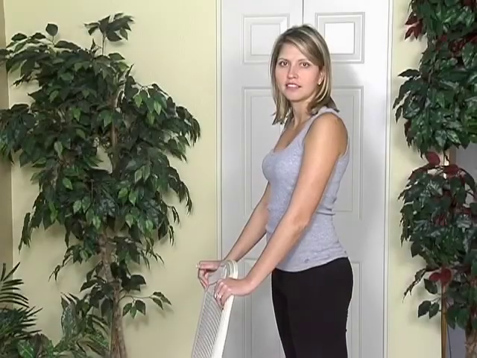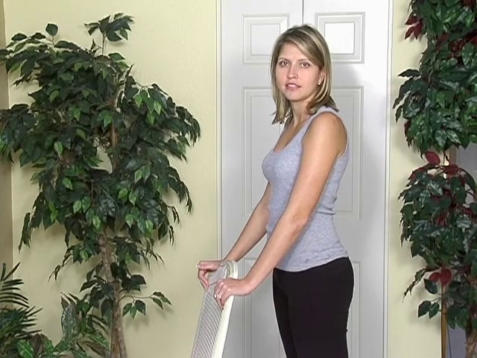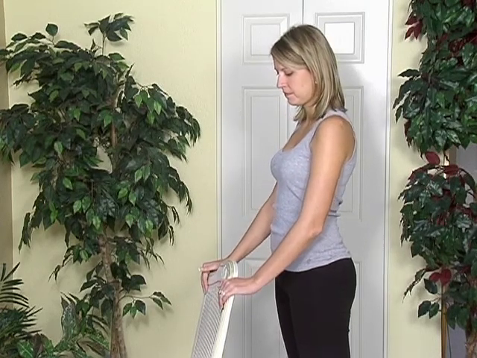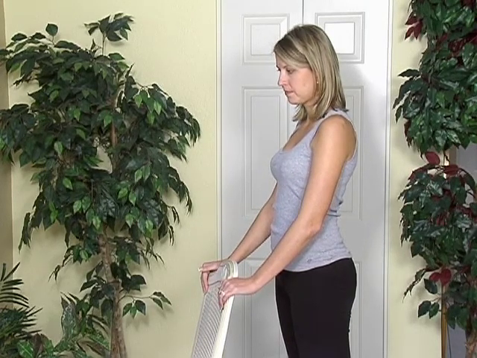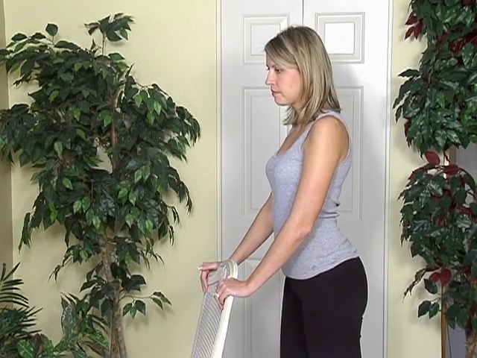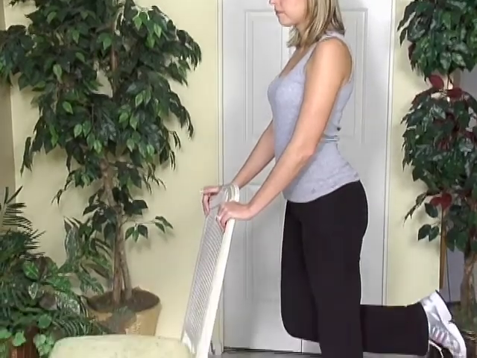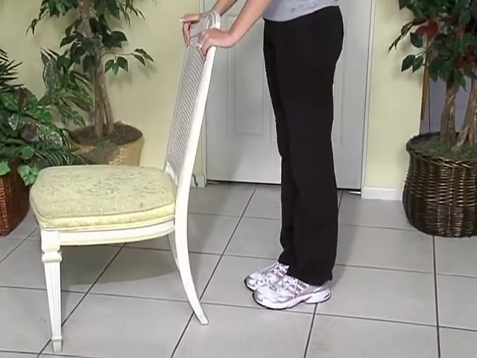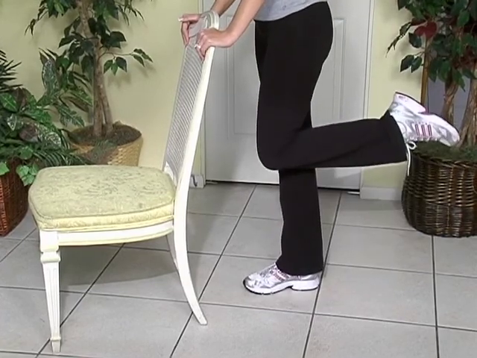Sarah is going to demonstrate some exercises to further improve balance and reduce your risk of falling. First, Sarah's going to hold on to the back of this chair, but you can use a sink or countertop, and practice by standing on one leg at a time. Gradually increase the time from about 10 seconds to, if you can, 1 minute, and eventually try balancing without holding on to anything, but stay close in case you need help.